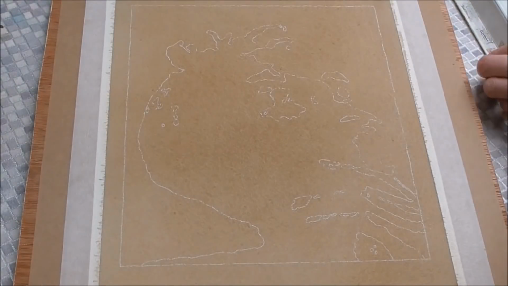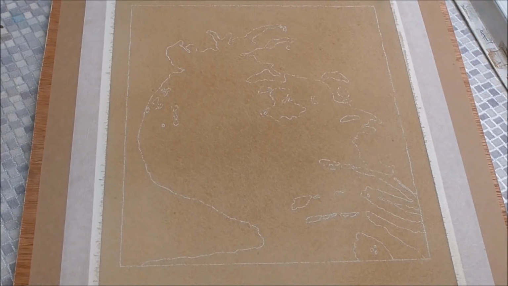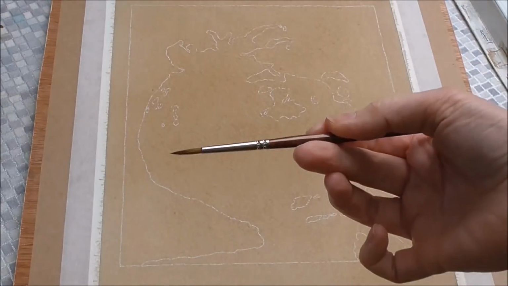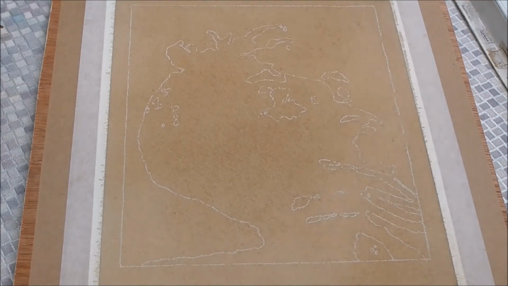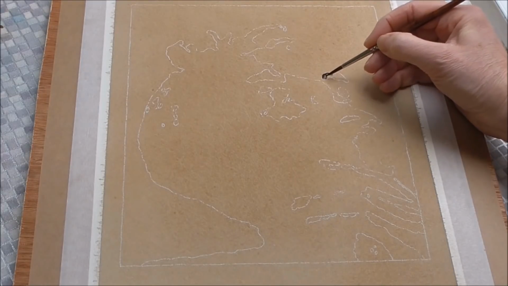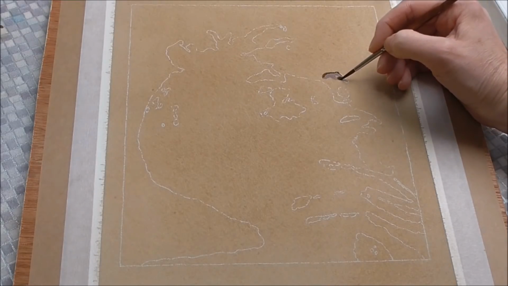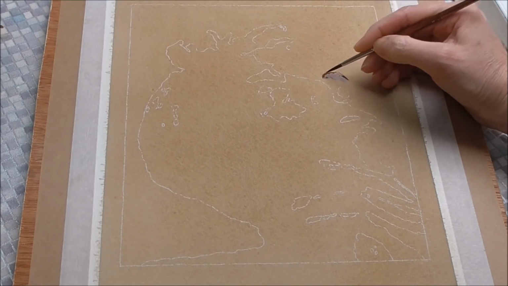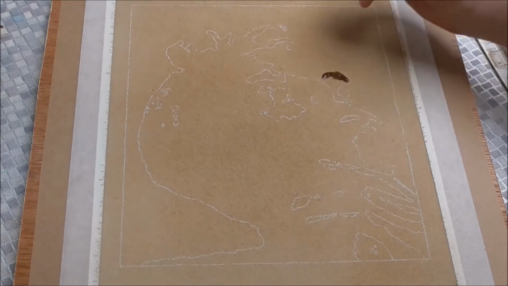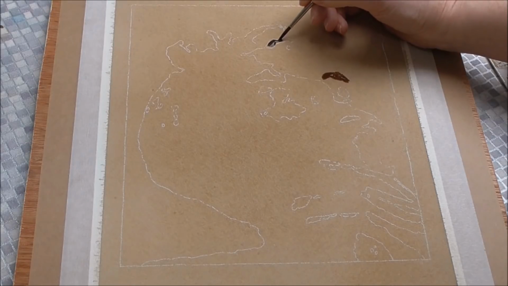Right, let's try and start adding that now. I'm going to switch to a small brush. It's a size 3. Moisten that. And I'm going to start off with all the tricky small bits first. And as much as I can I'm going to paint right over the chalky white line left by the Saral, because I don't want that to be too much in evidence.